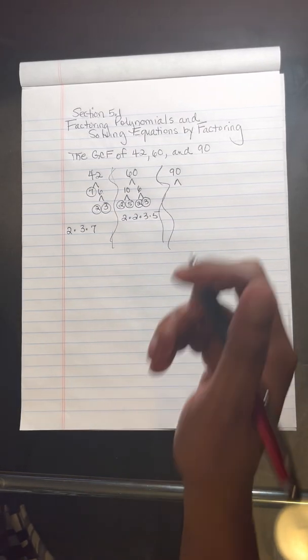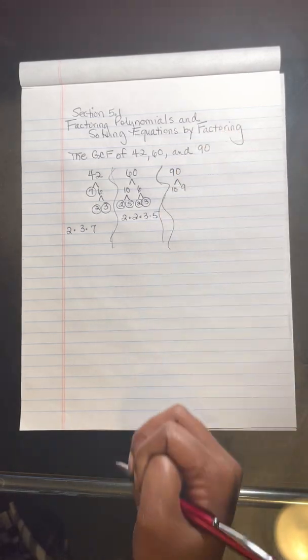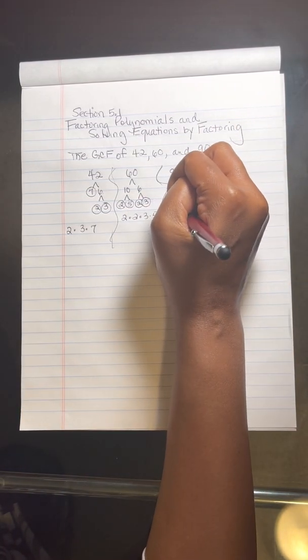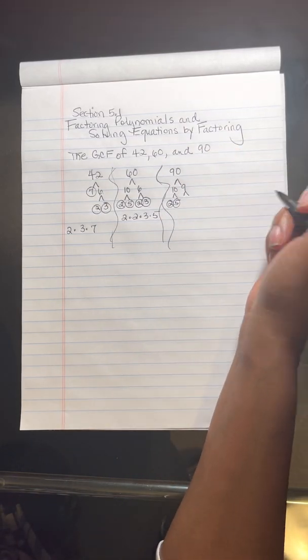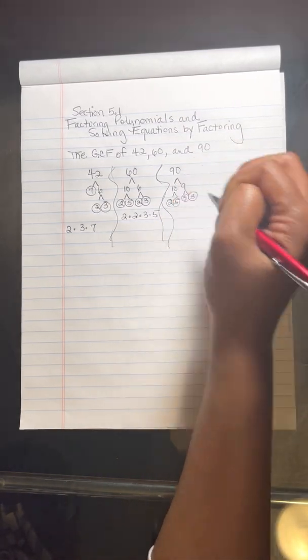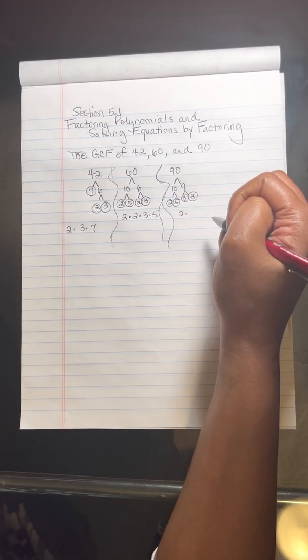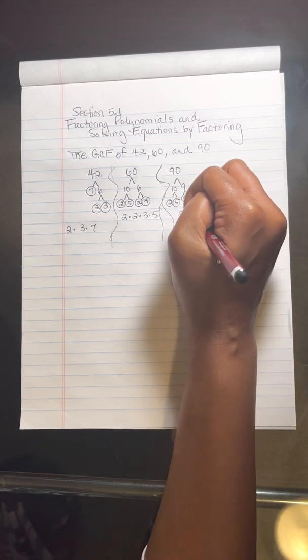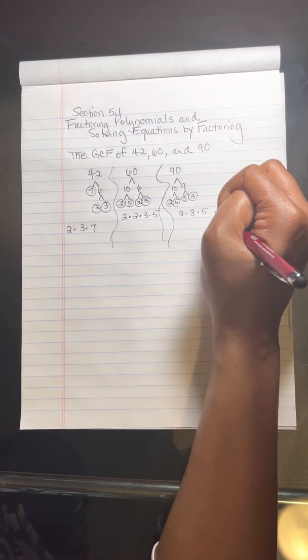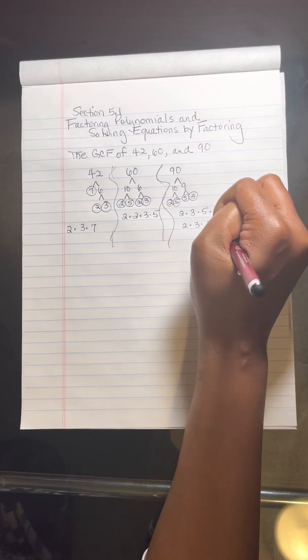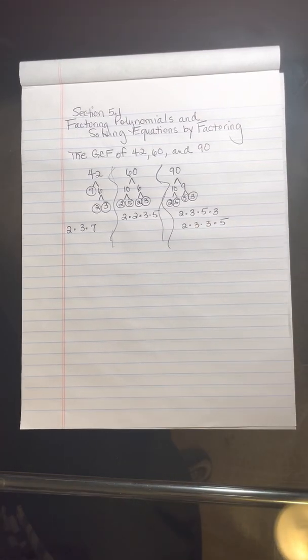Now let's go to 90. I'm thinking about 10 times 9. I can break that 10 and the 9 down a little bit more. So when I think of 10, I'm thinking of 2 times 5. And when I think about 9, I'm thinking about 3 times 3. And I'm hoping you are thinking the same as well. So here, if I'm writing my factors out, I have 2, 3, and 2, and another 3. Okay, so let me put this in order, y'all. 2, 3s, and a 5. Y'all, that just looks better. But if you wrote it this way, it's perfectly fine.